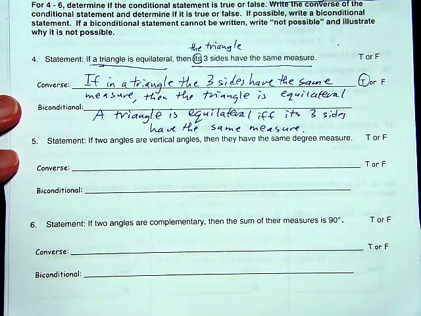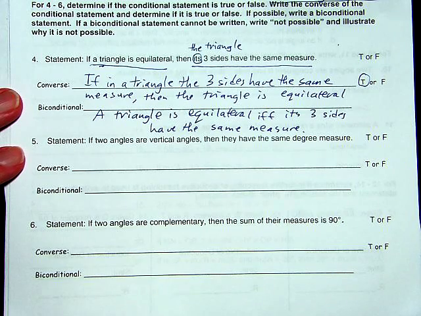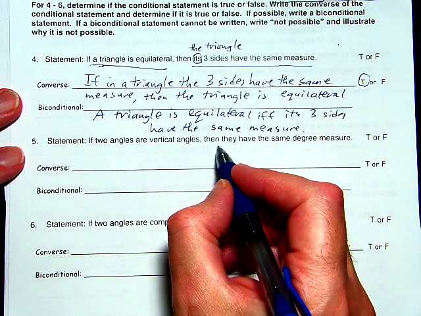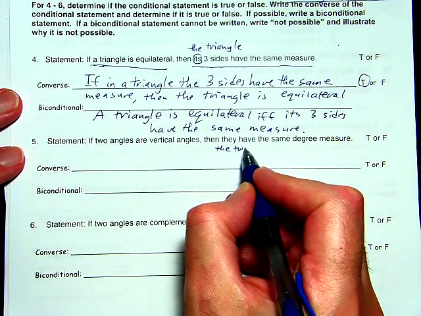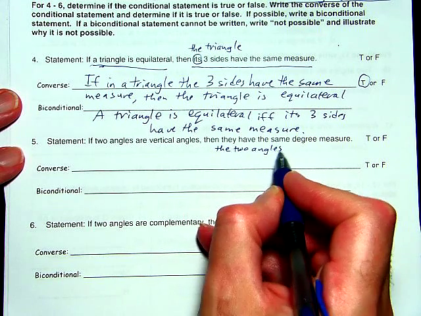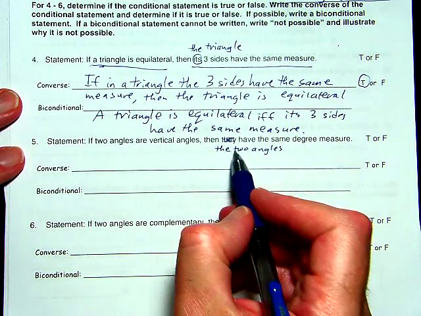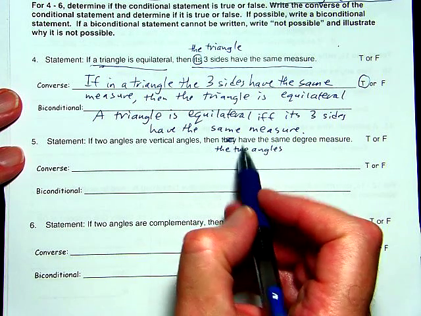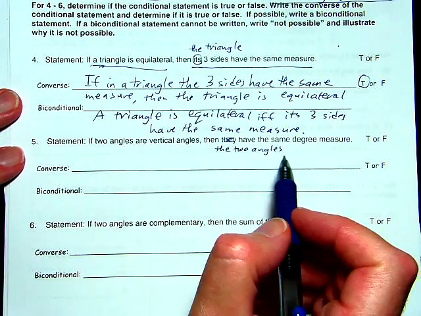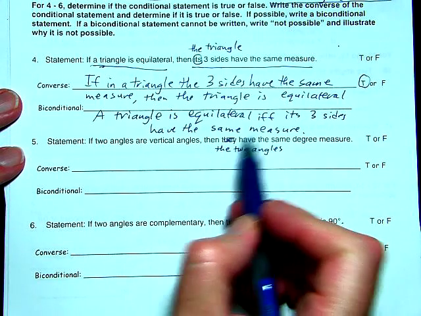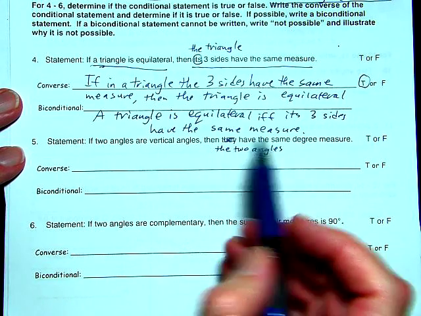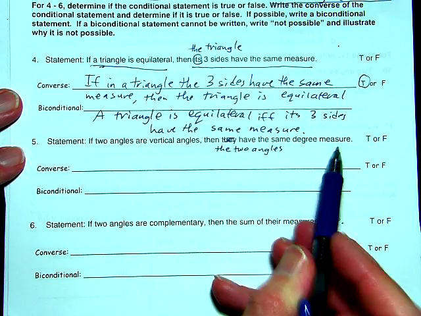If 2 angles are vertical angles, then they, which really refers to the 2 angles, so let's write that in instead of they, meaning the same thing. We're not changing the meaning here. The they refers back to the 2 angles. But it will make more sense when we write the converse. Then the 2 angles have the same degree measure.